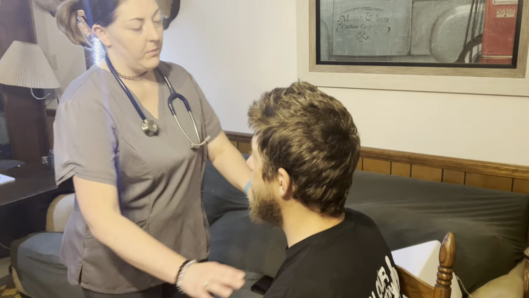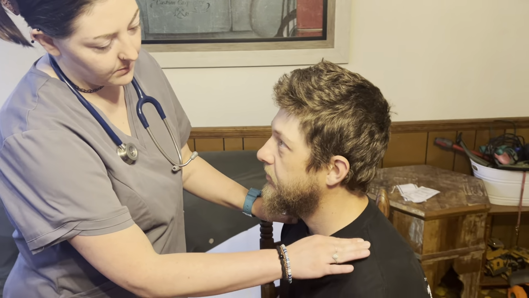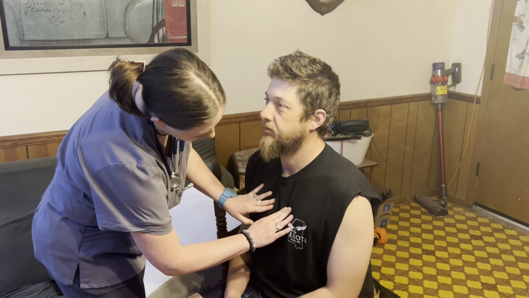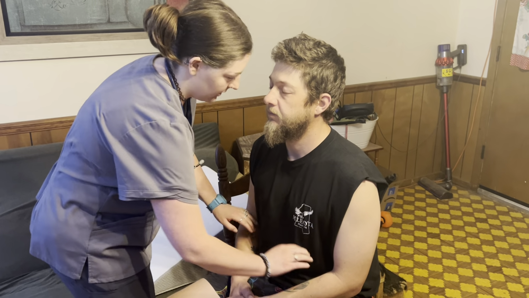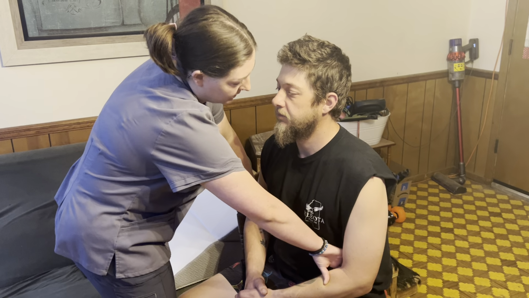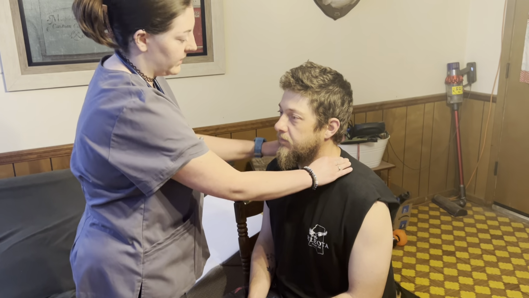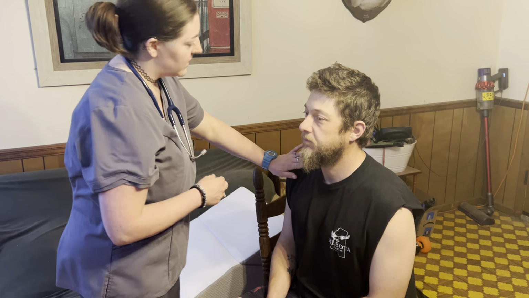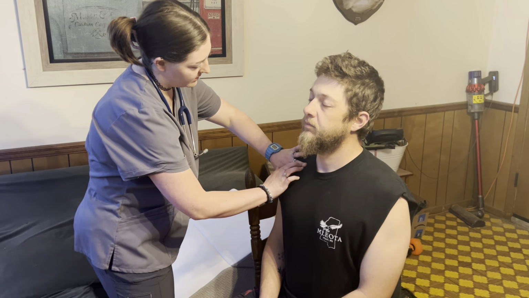So now I'm going to come through and palpate some of these nodes. Any of this tender? None of the nodes, let me get this one here. None of the nodes seem to be really palpable, warm or tender or anything like that. All expected and within normal range. I'm now going to move on to some percussion. So I'm going to tap lightly on you.